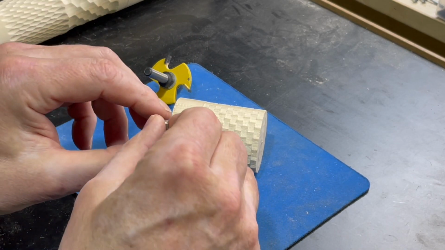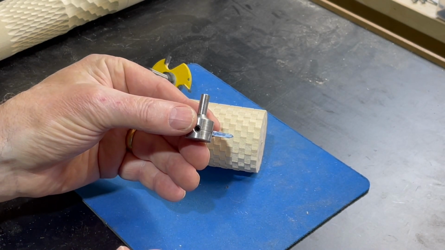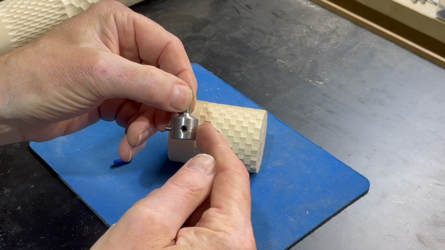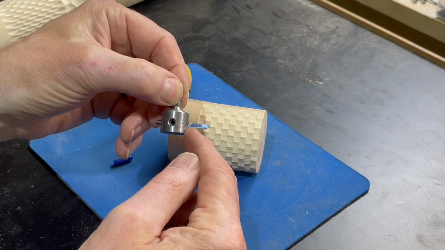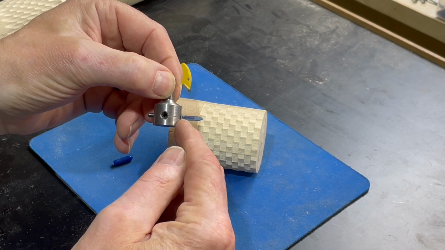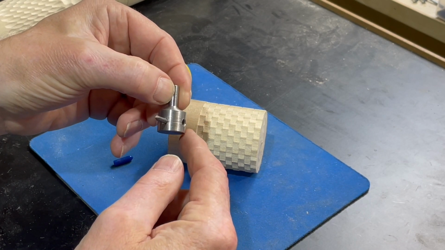This is a little fly cutter I've made. See if that shows up there. This has a 1/8 inch carbide bit in it. This is sticking out far too much. Normally it would only be out a 1/4 of an inch, which is a few millimeters, and turning clockwise like this.